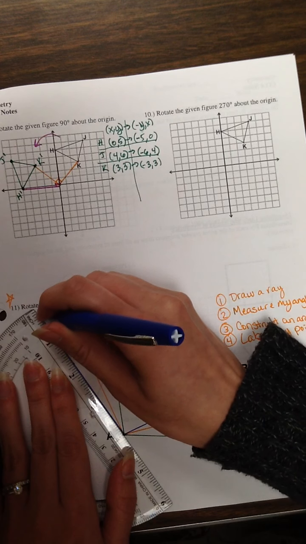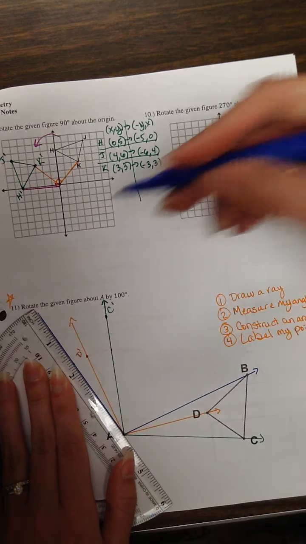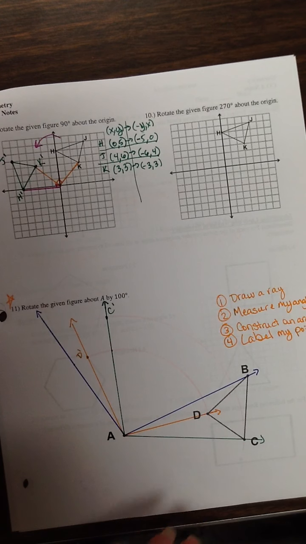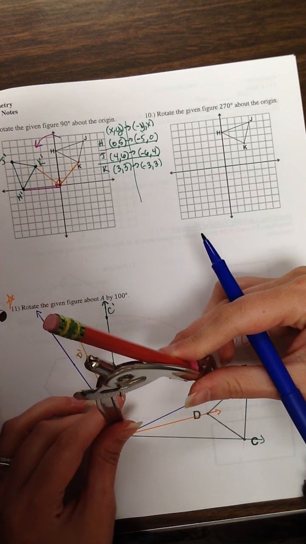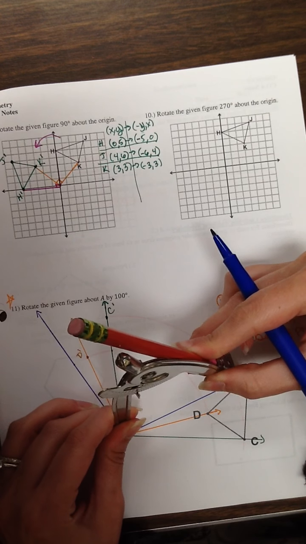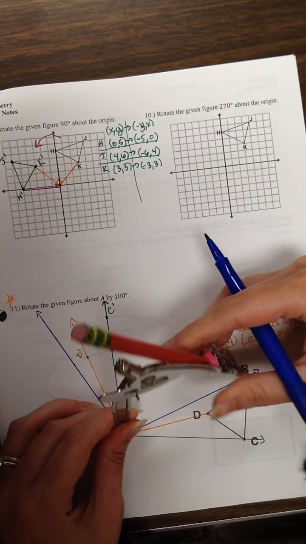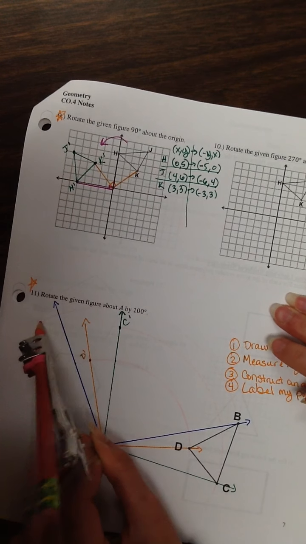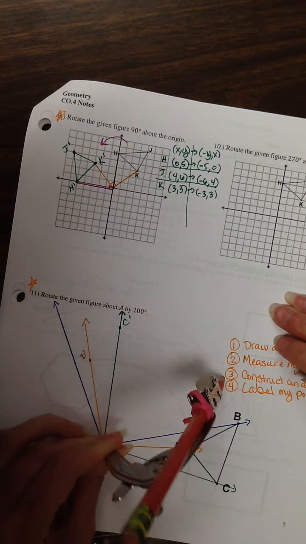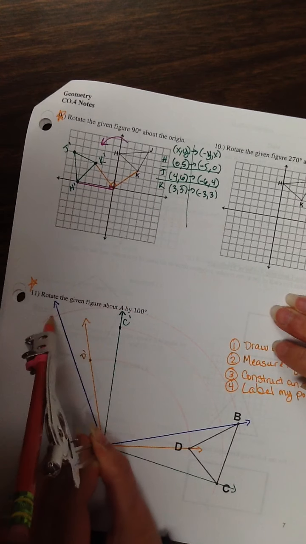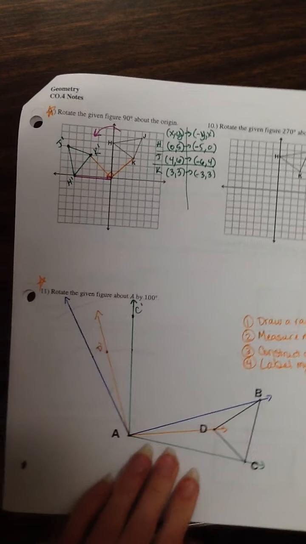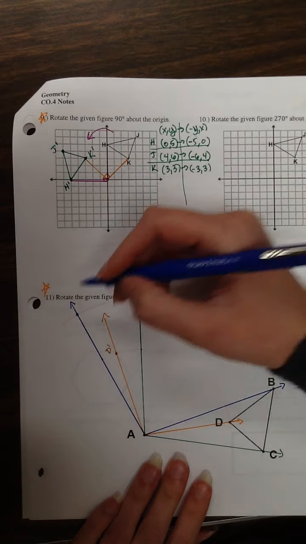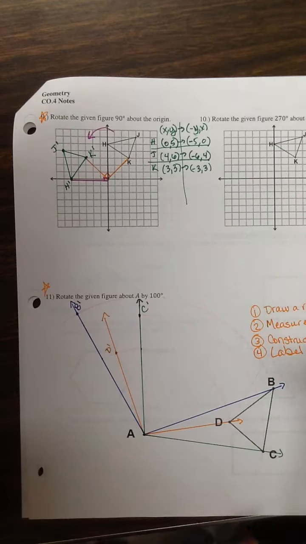Again, making sure that this ray is long enough that when you use your compass, you're going to hit it. I think I got it long enough. Ooh, close. That was good. Okay. And then the intersection there is now going to be my B prime.